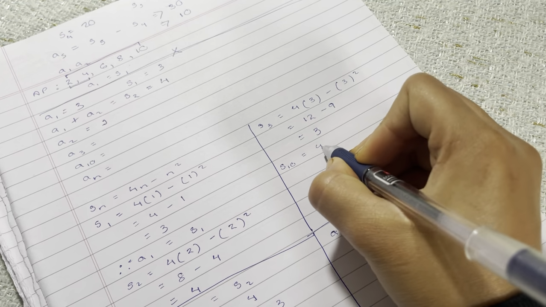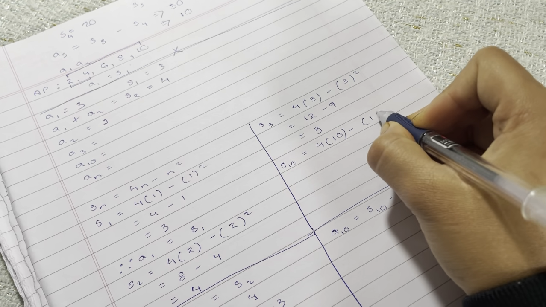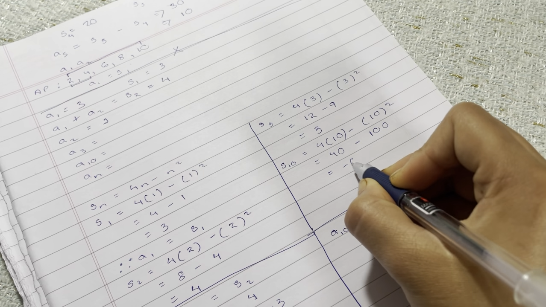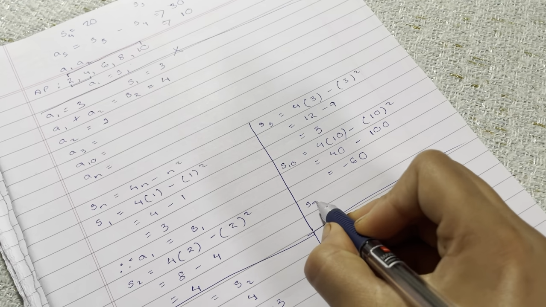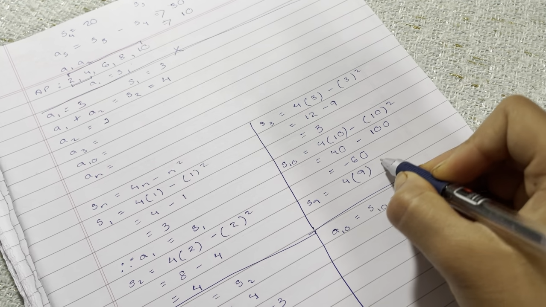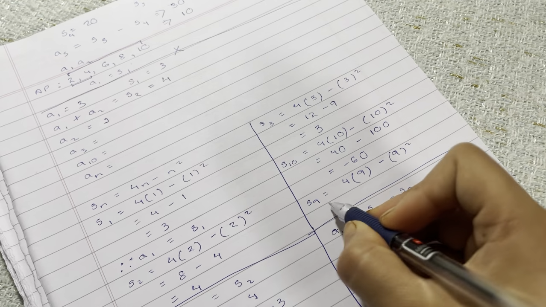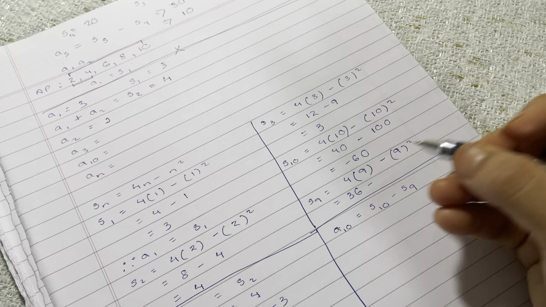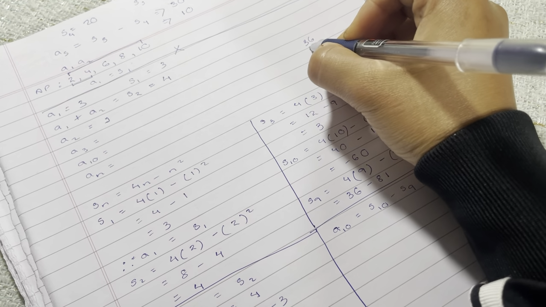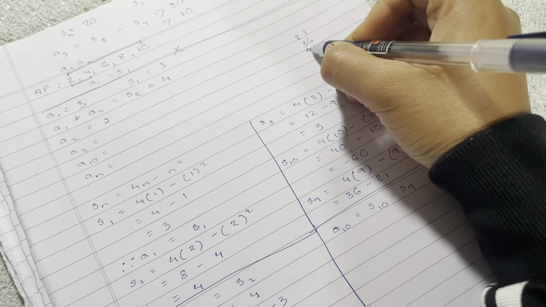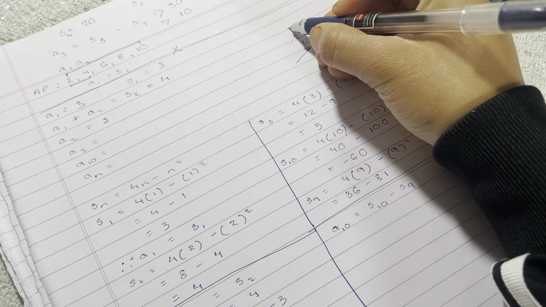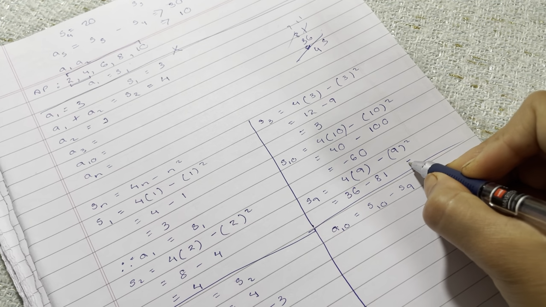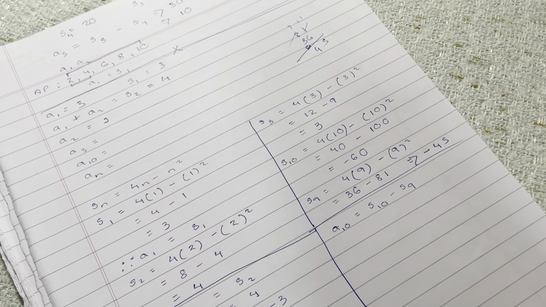S10 equals 4 into 10 minus 10 square, which is 40 minus 100. That is equal to minus 60. Okay. Now S9: 4 into 9 minus 9 square, which is 36 minus 81. That is minus 45. The minus sign is there.